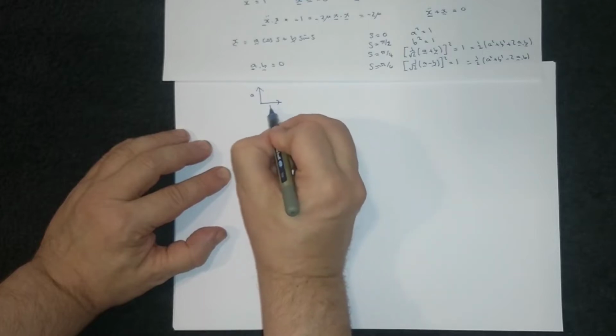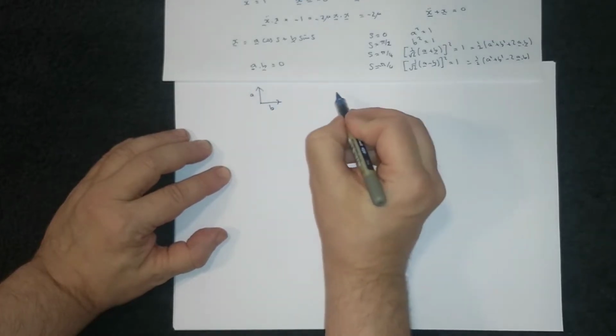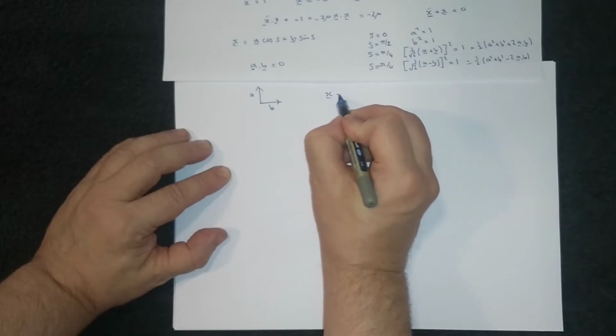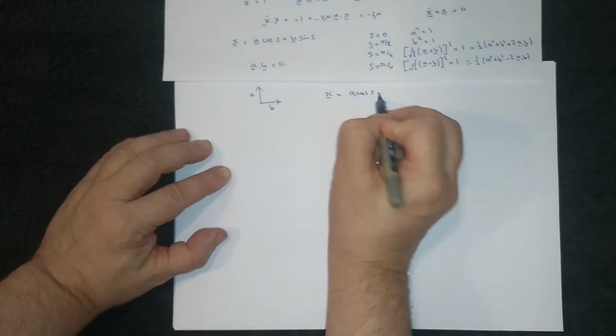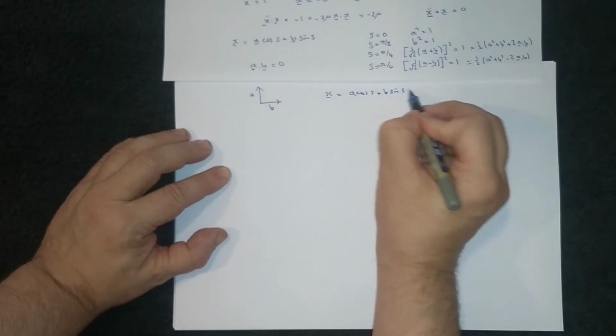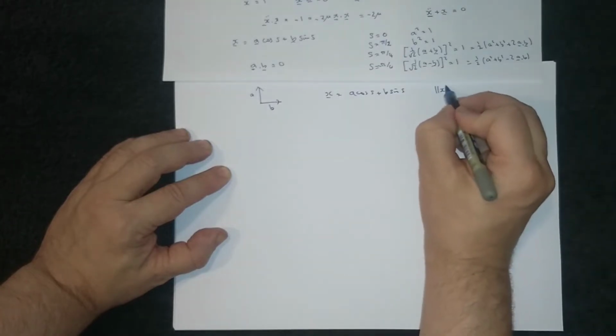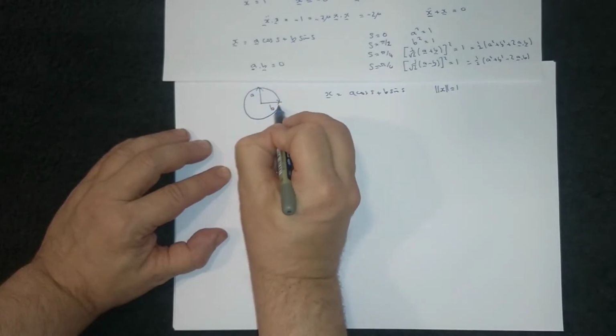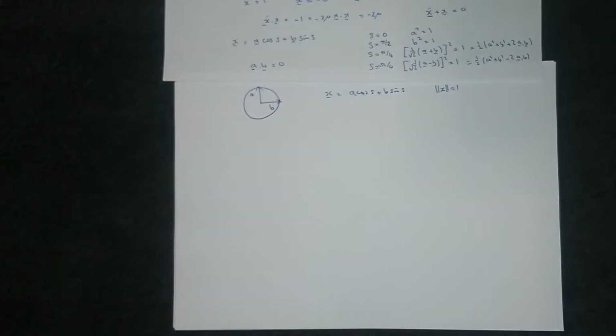There's A, there's B, and the condition that x is A cos s plus B sine s has norm x equal to 1. That is just this circle here.